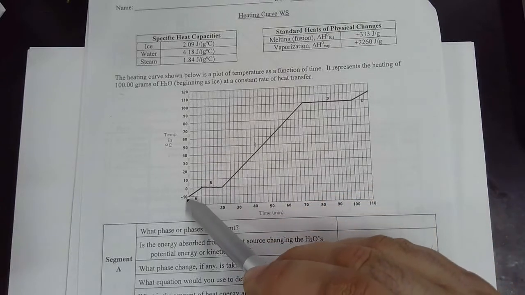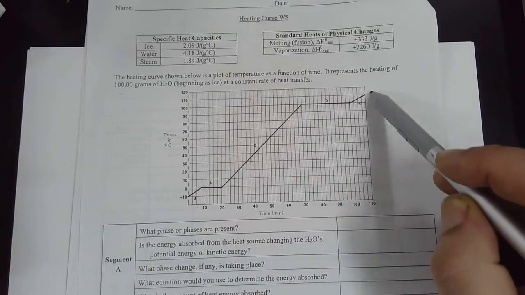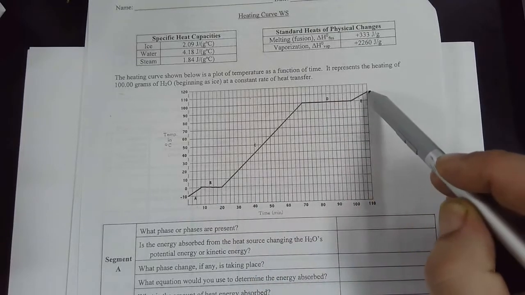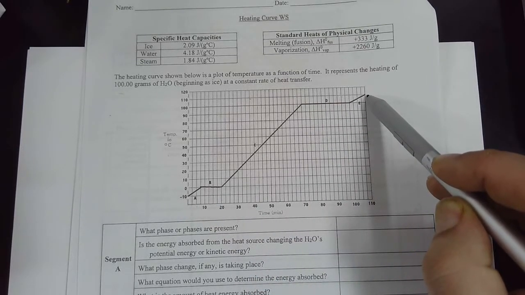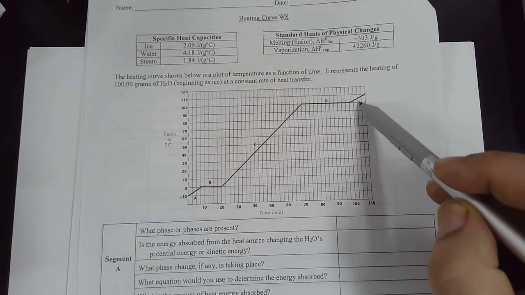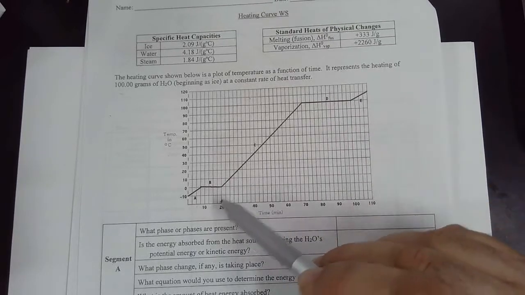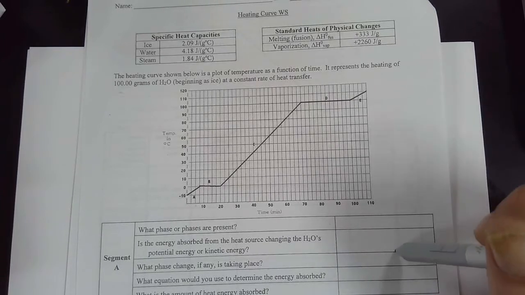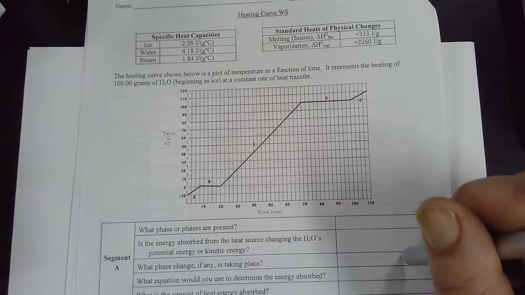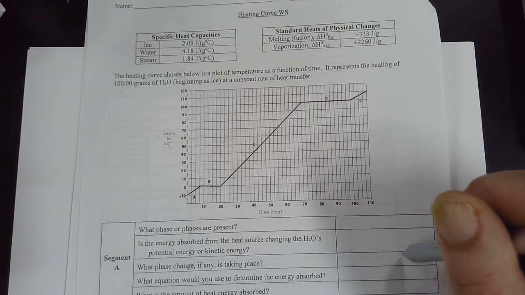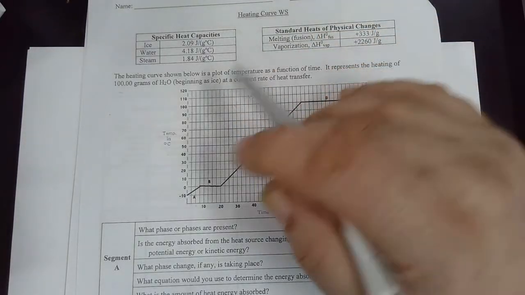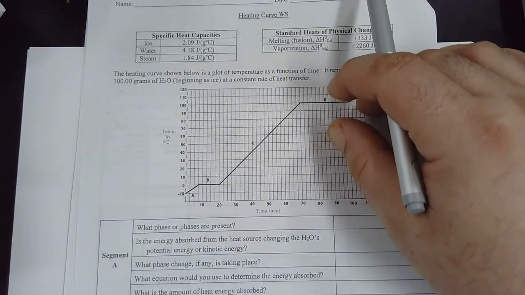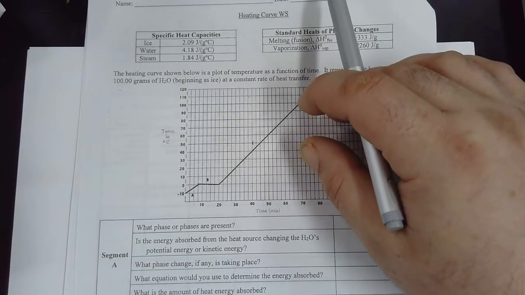If I'm going from minus 10 to 110, that means I'm starting in segment A, I'm ending in segment E, so I need to have those two equations, and then I need to have an equation for every segment in between. So this one is a 5-step problem. Does everyone understand that? So when I tell you that you have a problem, you should plot it on a heating curve so you know how many steps you need to have. You need to do that.